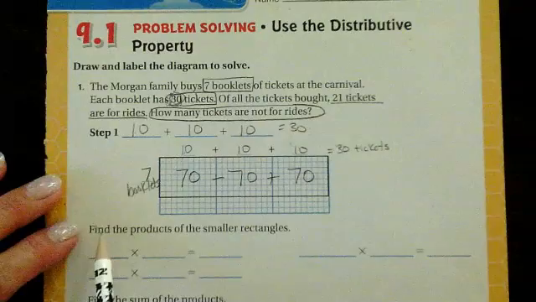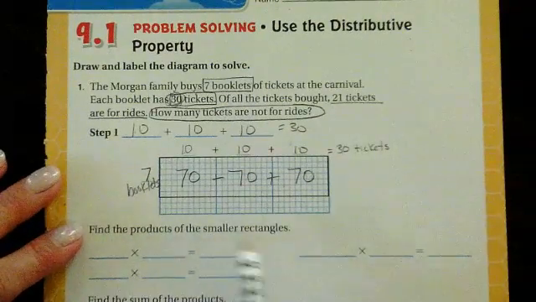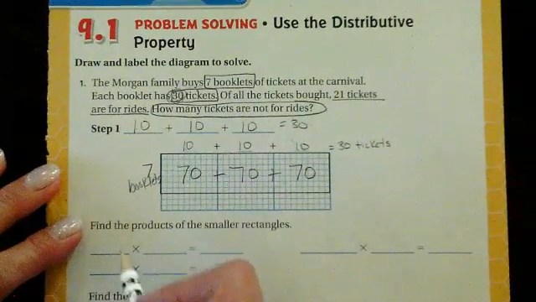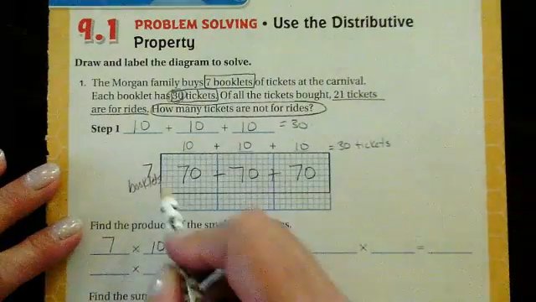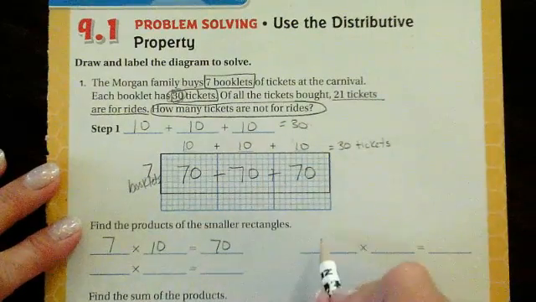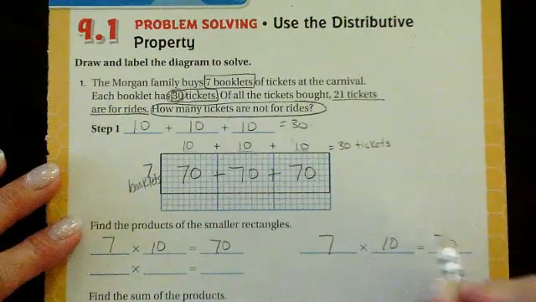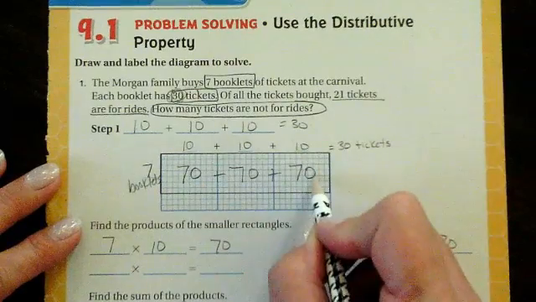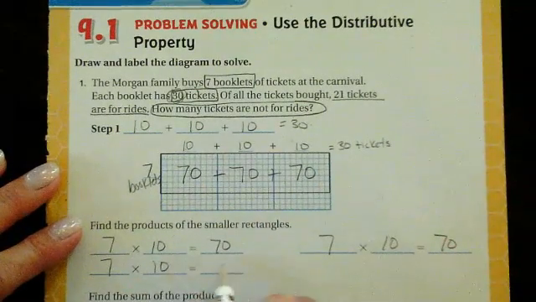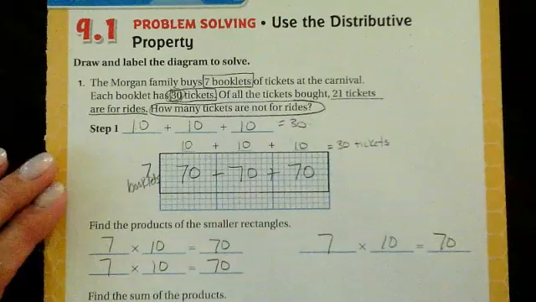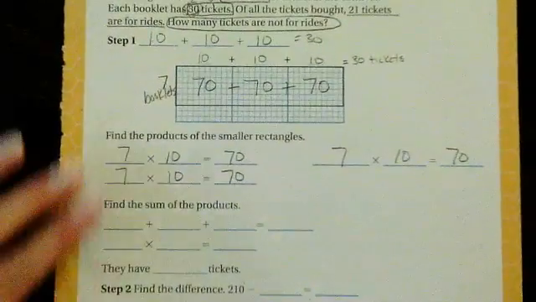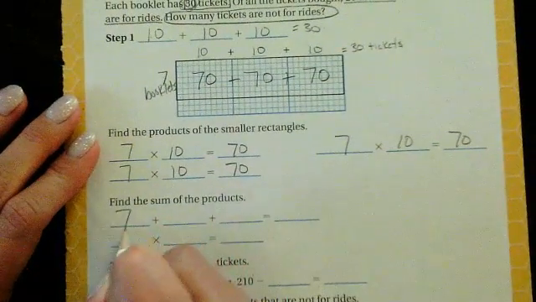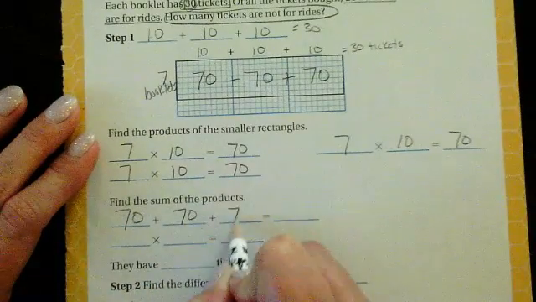Another way you can do it is to write it out. So find the products of the smaller rectangles. We already did that here. It's 7 times 10 equals 70. 7 times 10 equals 70. And 7 times 10 equals 70. Okay, we found the products of our smaller rectangles. That's the first step. Now we need to add up our products. So find the sum of all of your products.